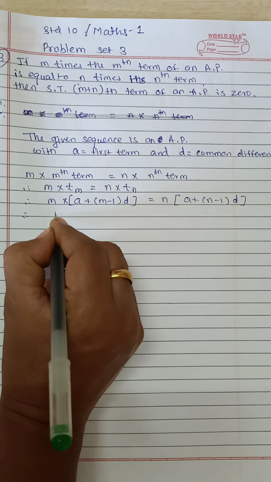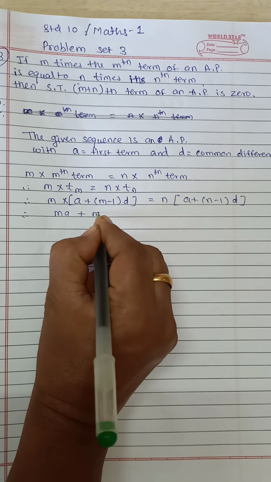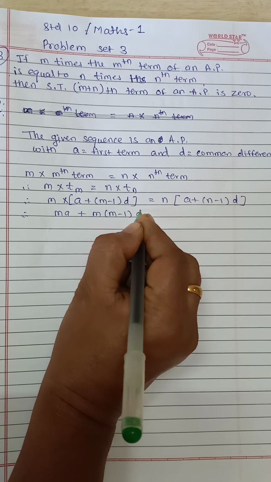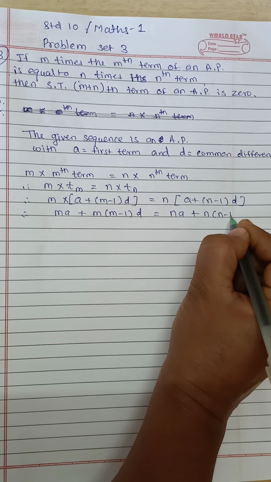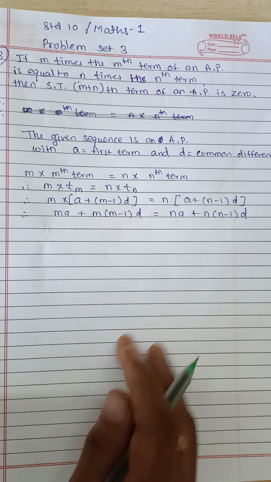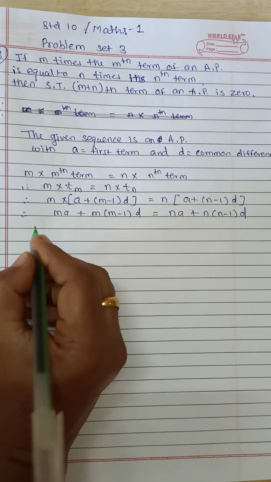I will multiply: m times (a plus (m minus 1) d) is equal to n times (a plus (n minus 1) d). Now we bring this to the left side.